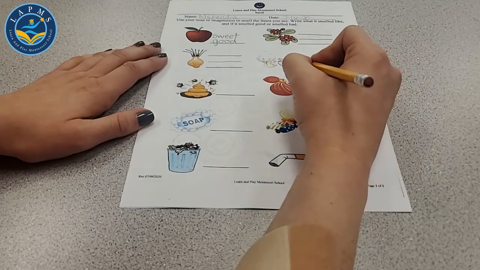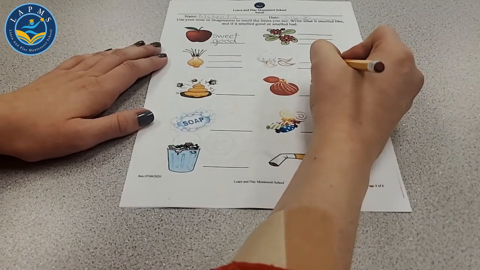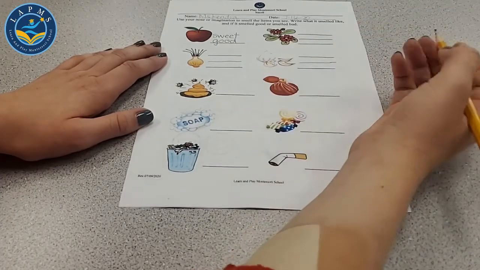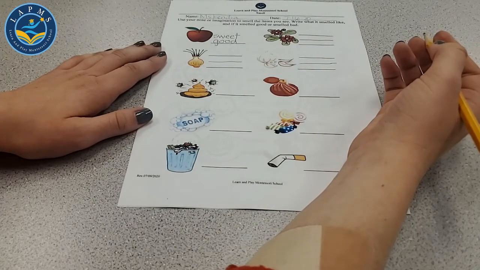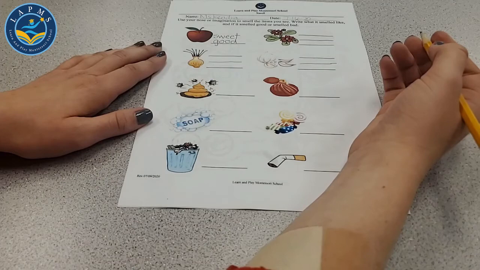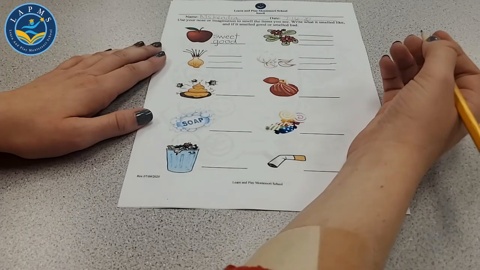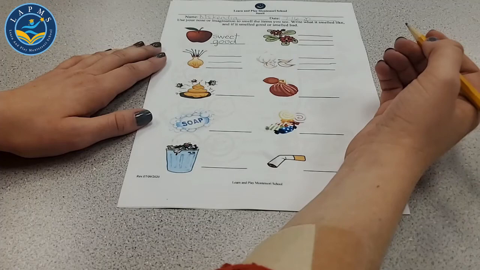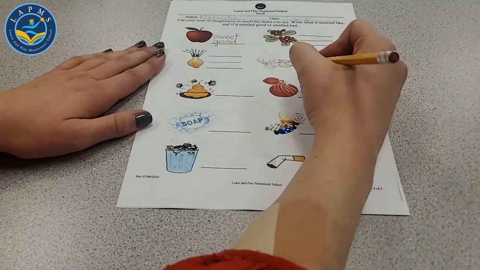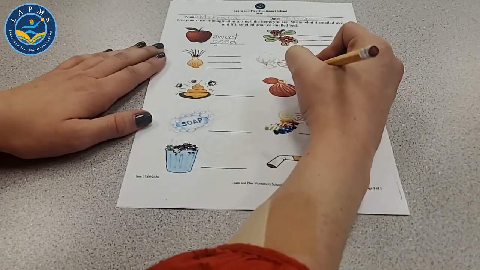Garlic? Do you have garlic at home? Yeah, do you like the smell of garlic? Is it sweet? No. Is it a little spicy? Kind of, sometimes. But I think it smells good. I'm going to write it smells good.